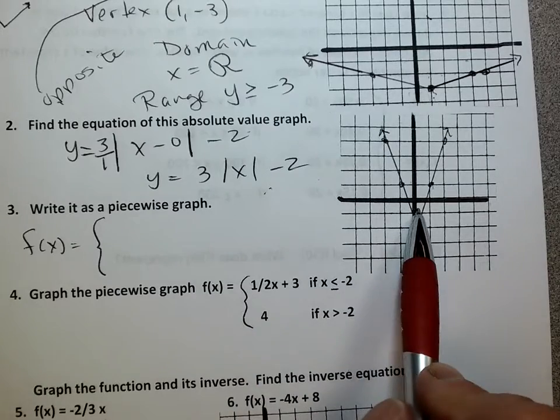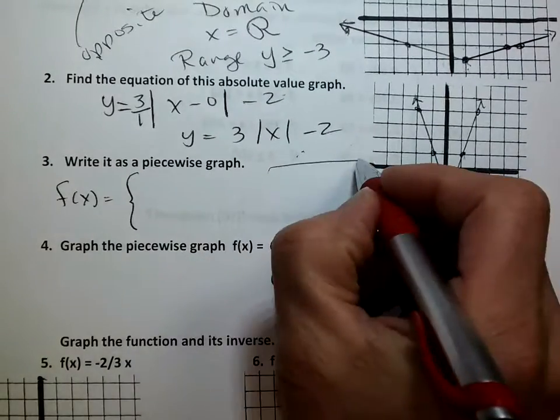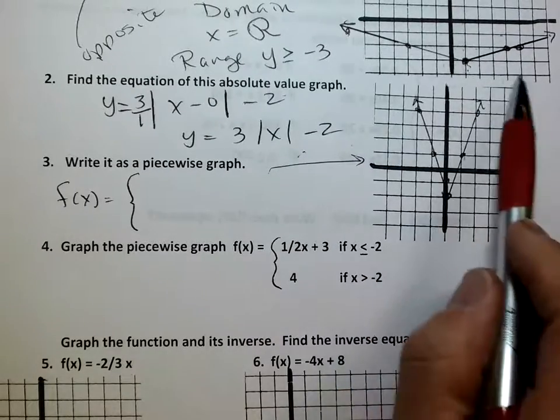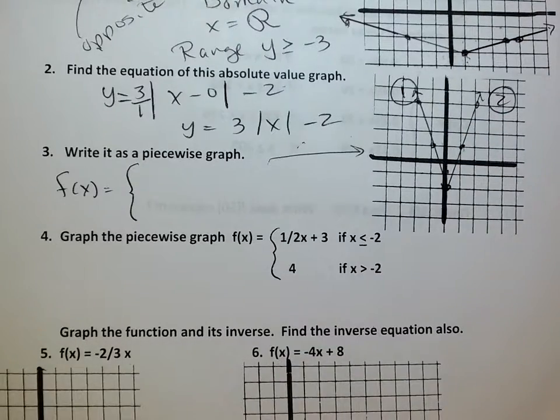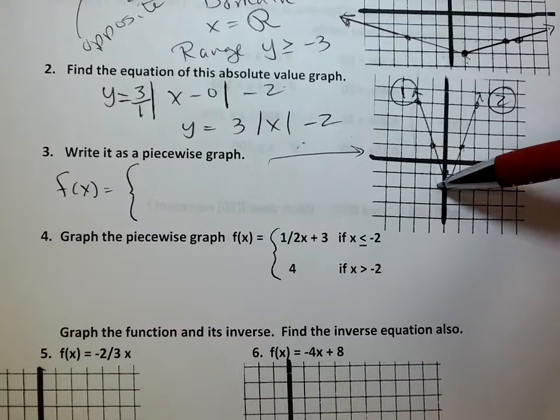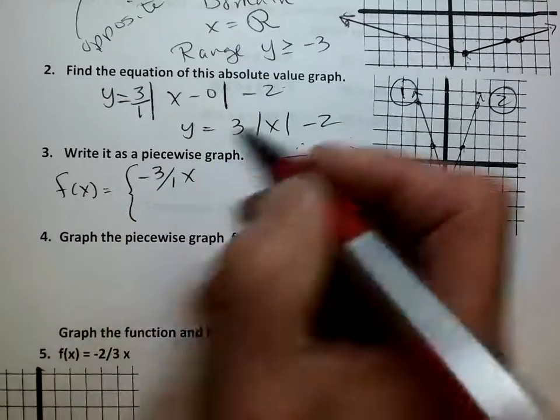Here's the one that's a little harder for us, but we can do this. Write this graph as piecewise. Now, when you do piecewise, we're looking for pieces of the graph, right? The term piecewise. So I got two pieces. I got this piece and this piece. So I've got equation 1. I've got equation 2. Two pieces, right? So the first piece is a line that goes down 3 over 1, down 3 over 1. So I'm going to go down 3 over 1x.